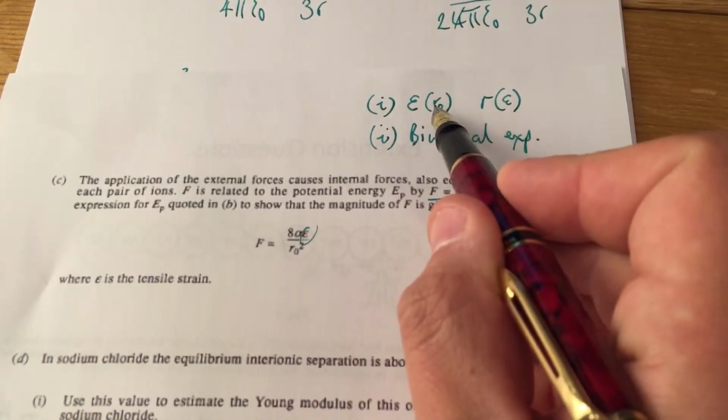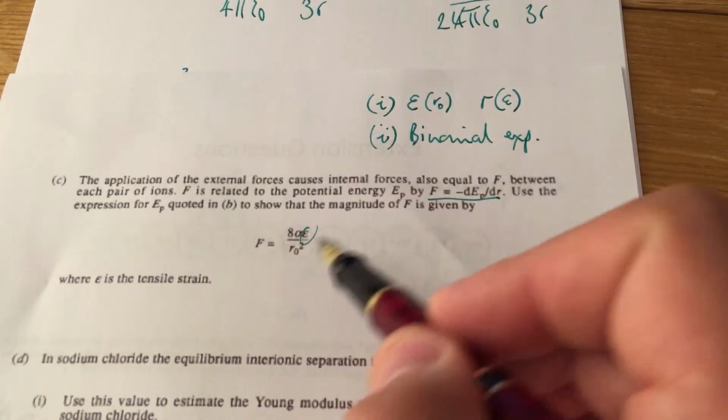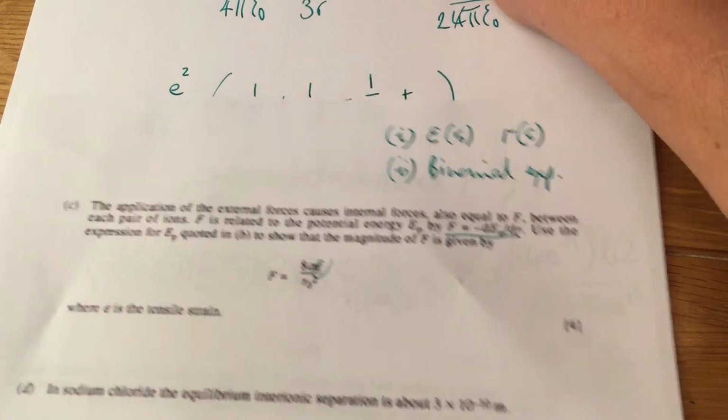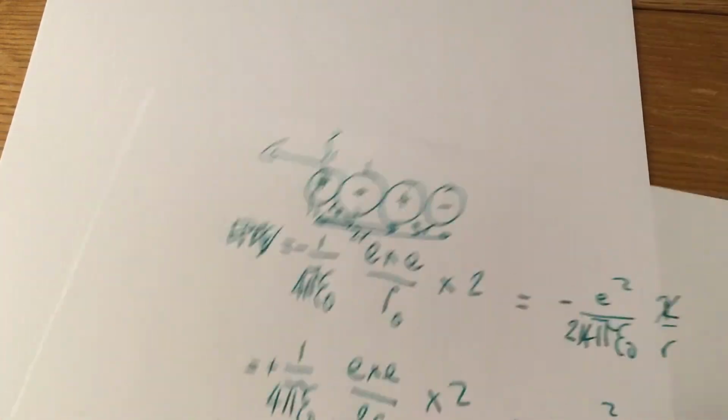Okay, so we're looking to work out how we find the force using these two ideas. First, find an expression for the strain, and then use the binomial expansion to work it through after differentiating, which it asks us to. So, spare bit of paper here, might need a bit of work.